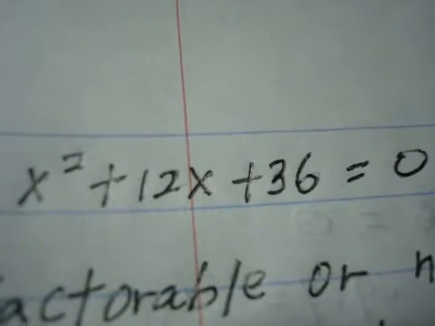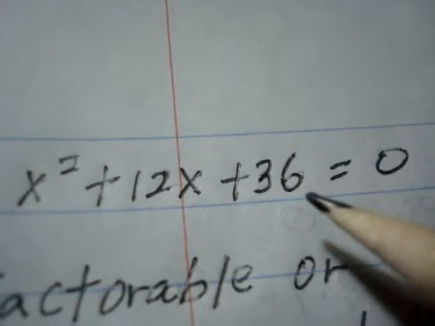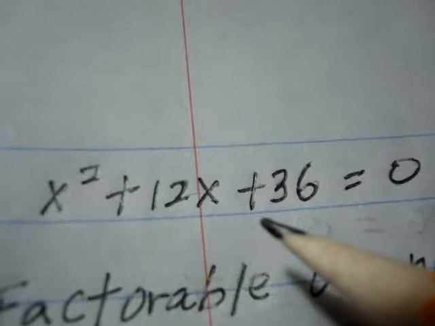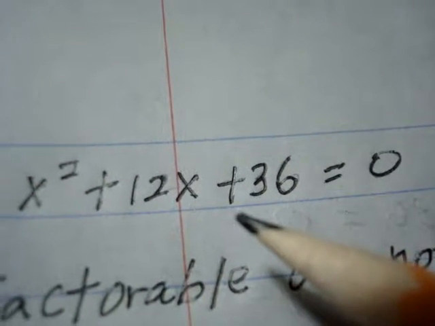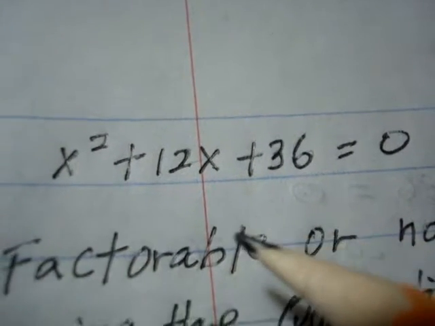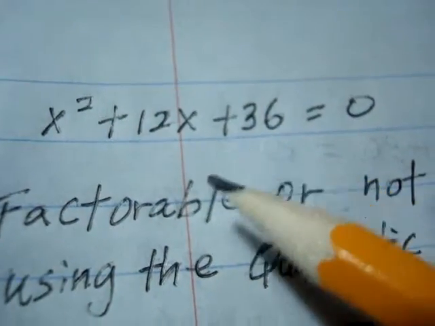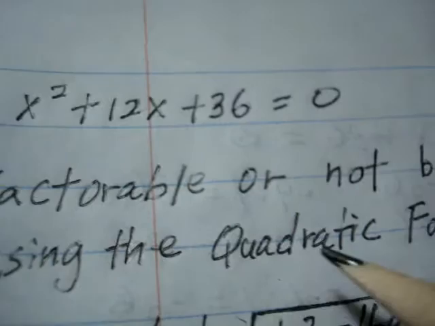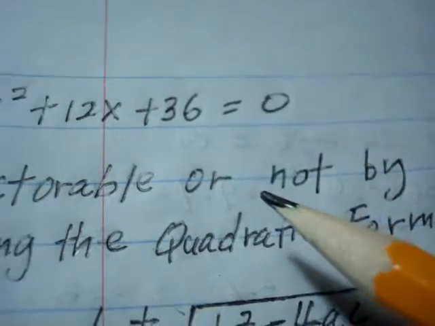Quadratic equation. Let's say that you are given this quadratic equation, and the question asks us to determine whether this quadratic equation is factorable or not. So one way to determine it is by using the quadratic formula. Once again, the question asks whether this quadratic equation is factorable or not. So in this episode, I'll be using the quadratic formula to determine if this quadratic equation is factorable or not.